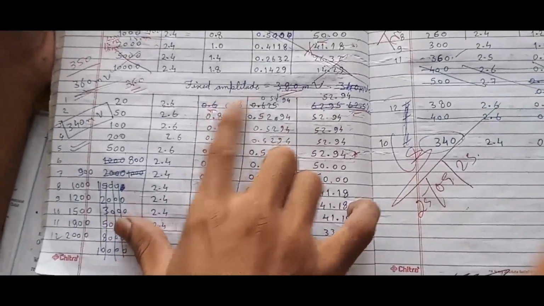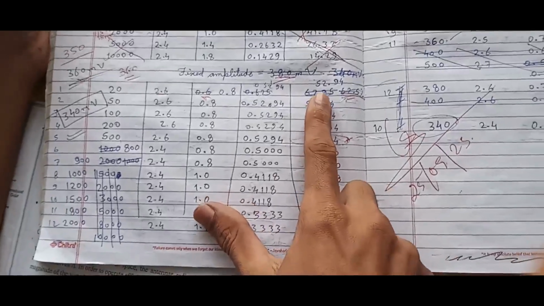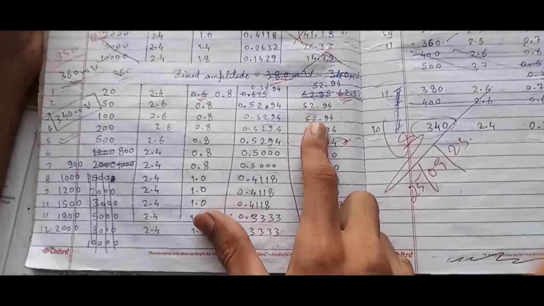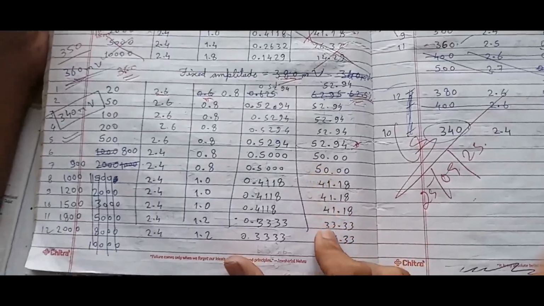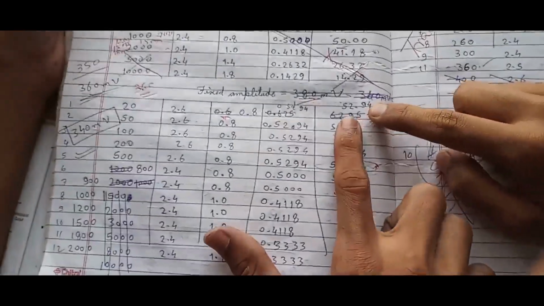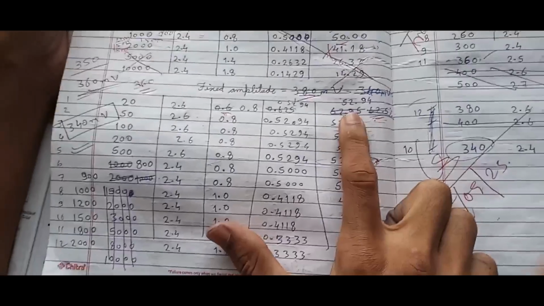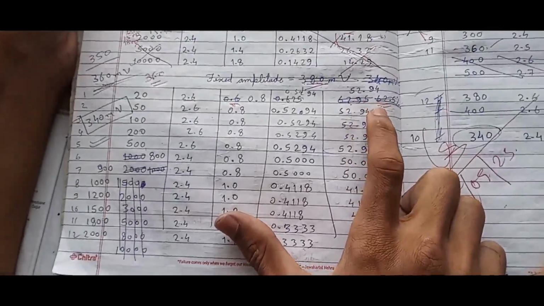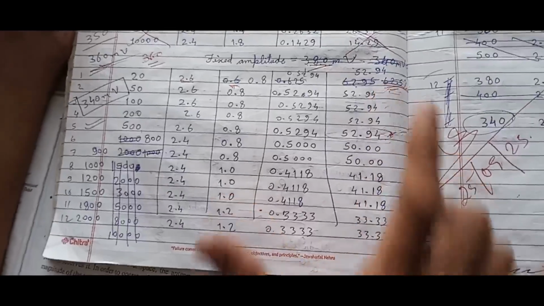For fixed amplitude 340, it has started with 62.4, 52, 52, 52, 50, then 41, 41, 33. It goes up to 33. The first reading was 62, so we have to remove that reading. Yes, we cannot exceed beyond 60%.